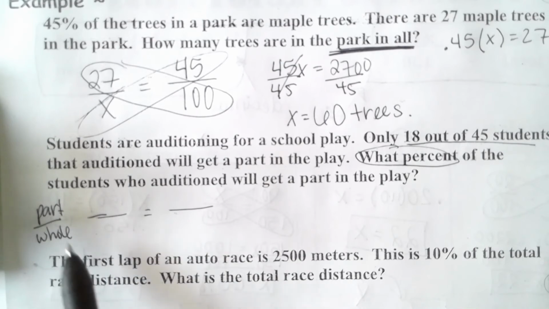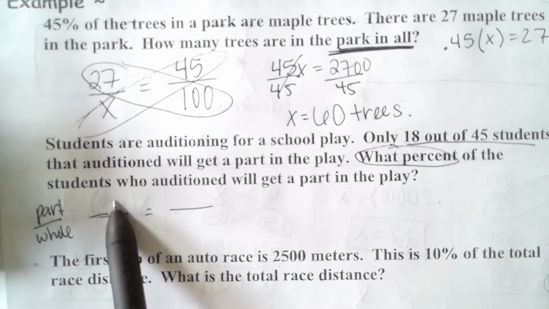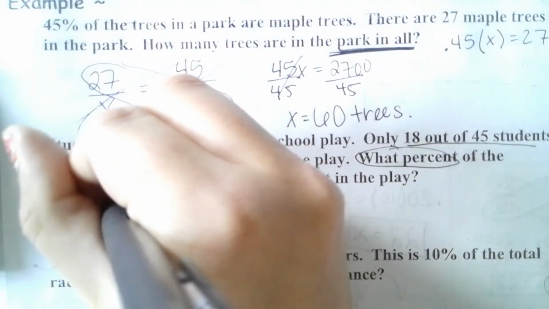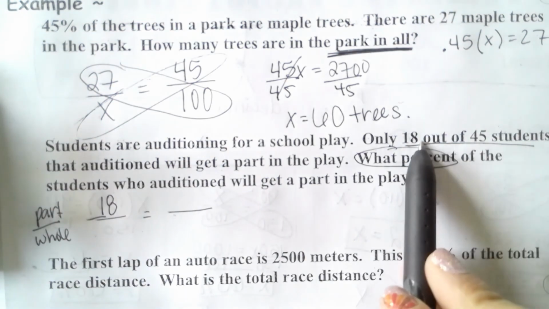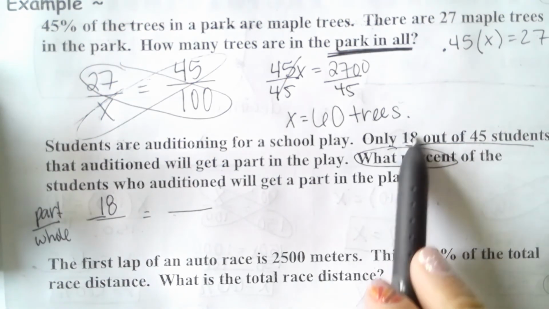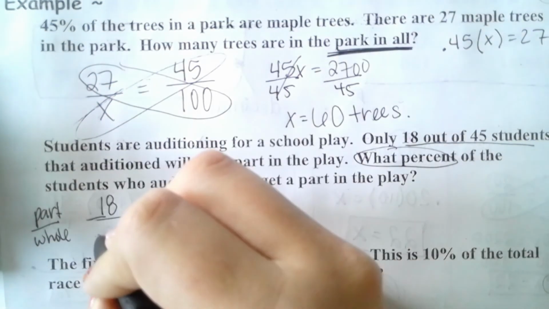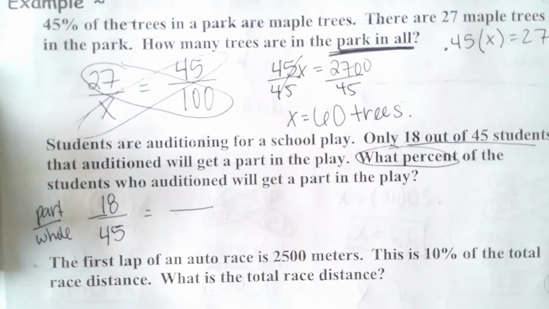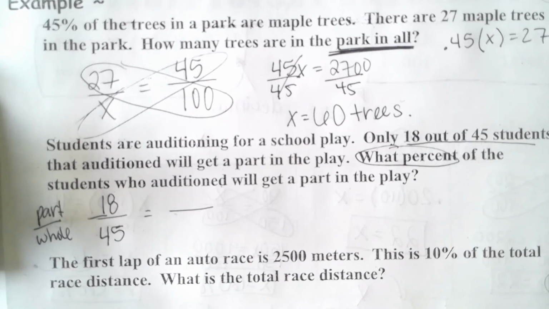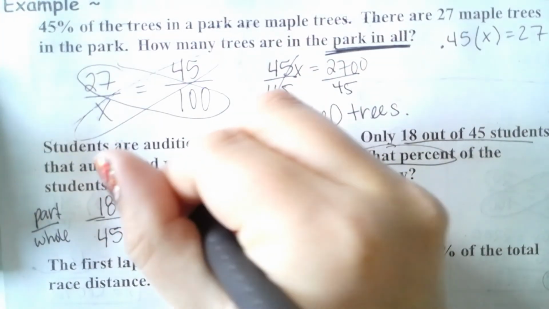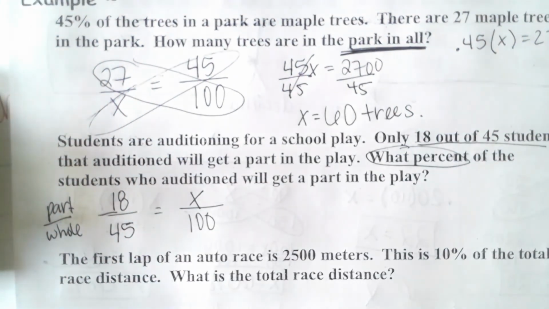So when I put it in my proportion over here, since the part is on top, the numerator, that means 18 will go on top since that's talking about part of the students. And then 45 was talking about all of them, so that will be our denominator. So now we can just figure out what percent out of 100 represents 18 out of 45.